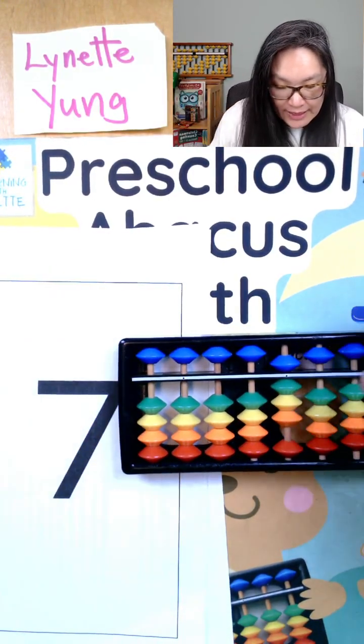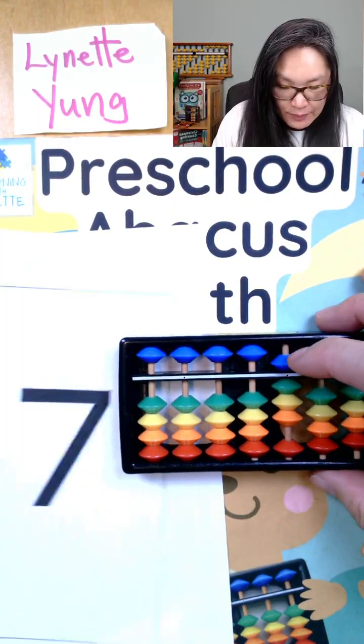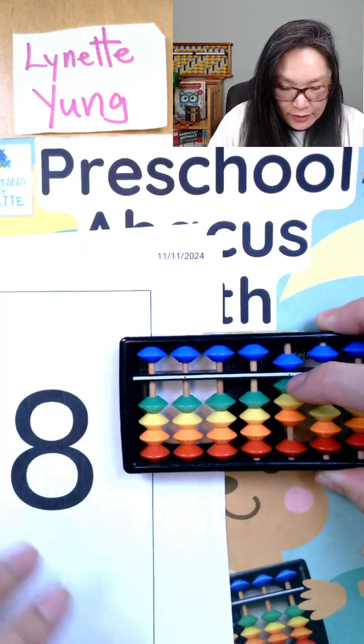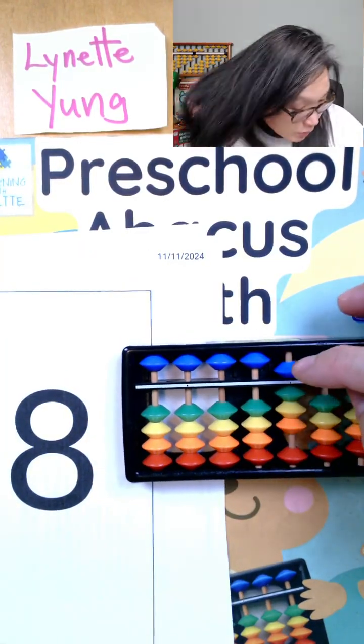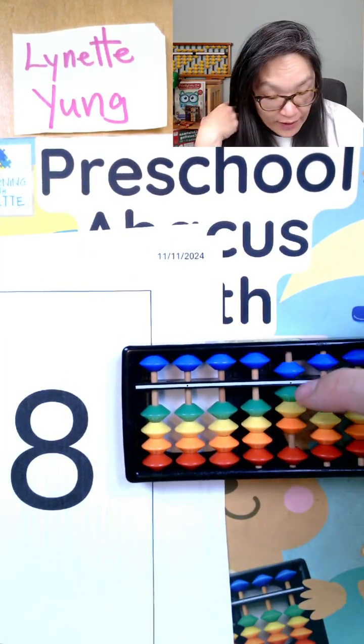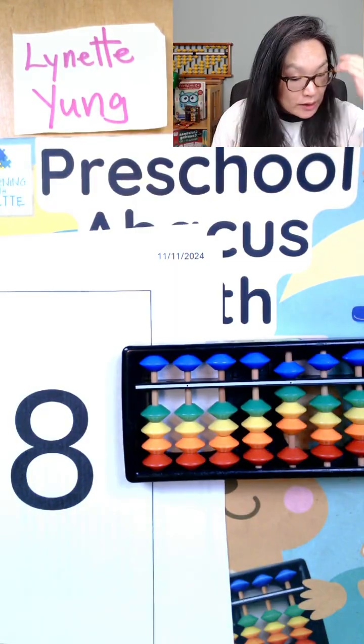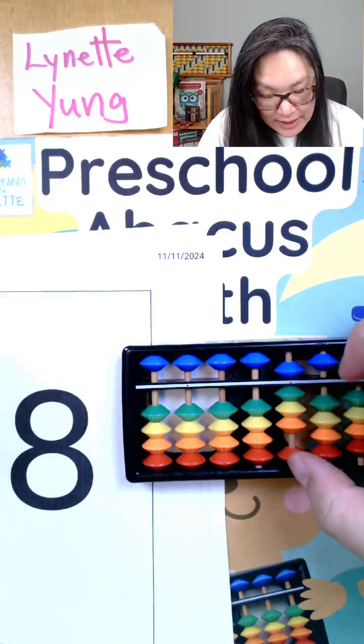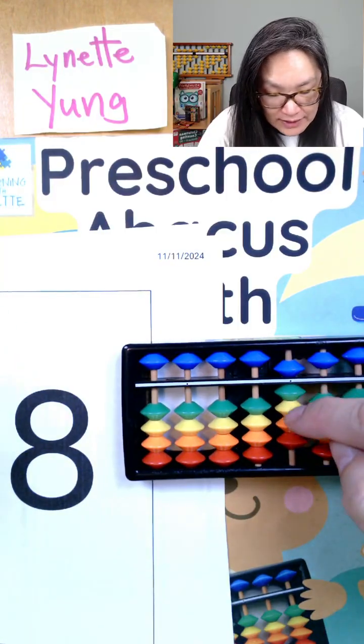Then we have 8. How do I know that this is 8? Because it's 5 and 3. 5 and 3 is 8. So we have 5, 6, 7, 8. We also do some counting on 5, 6, 7, 8, and then we have 9. 5, 6, 7, 8, 9.